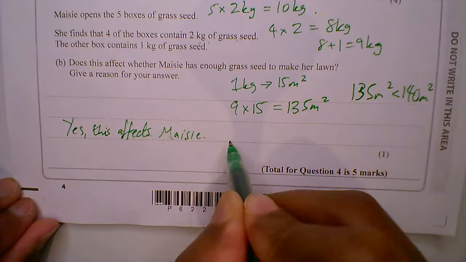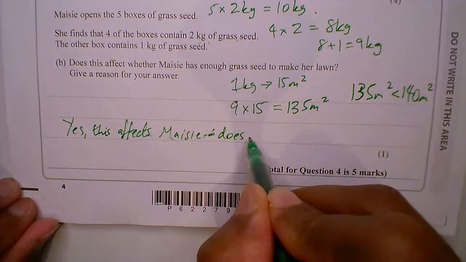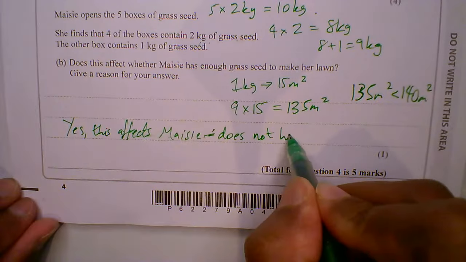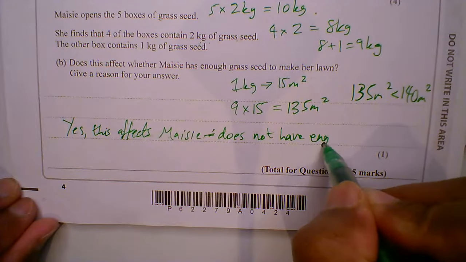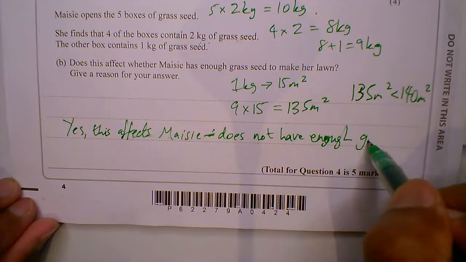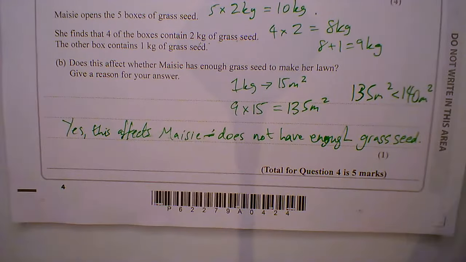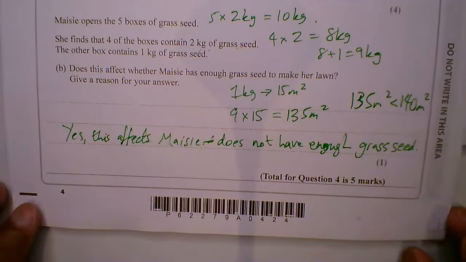She does not have enough grass seed. Okay, so I hope that is clear.